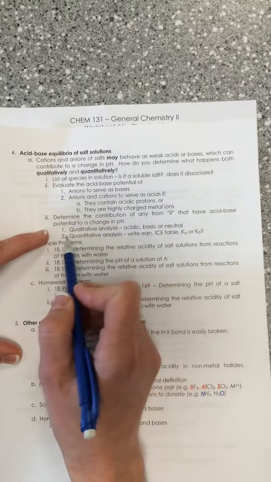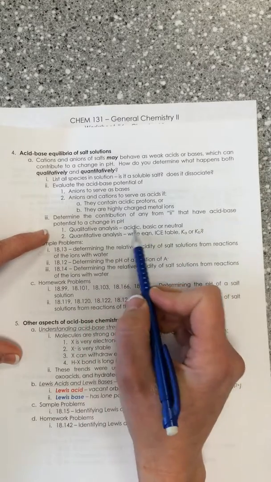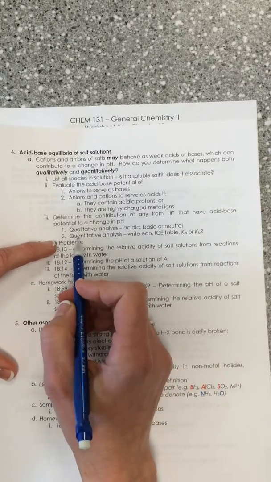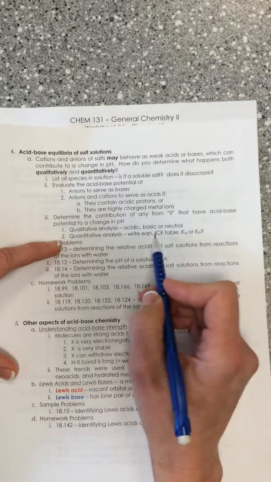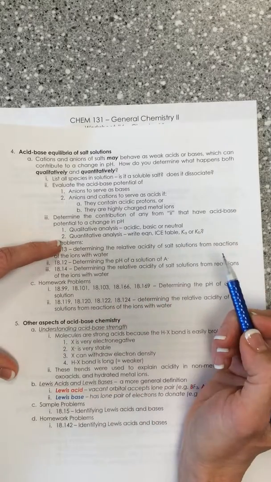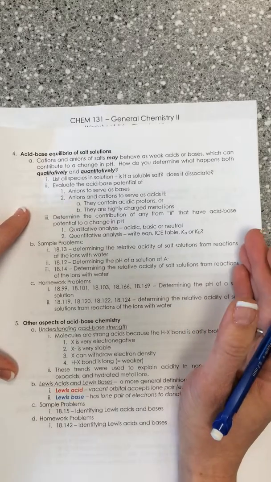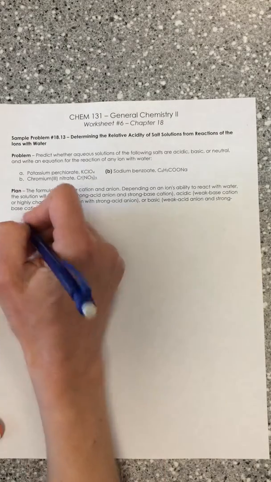This first problem looks at this qualitatively, just asking the simple question, are we going to have an acidic, basic, or neutral solution? Then we'll work through a subsequent problem where we look at this quantitatively, where we actually write an equation out, make an ice table, and use Ka or Kb values to think about what the pH of that solution might be. Okay, so we have 3 salts here, and we're going to follow this same 3-step process to predict whether these solutions are going to be acidic, basic, or neutral.